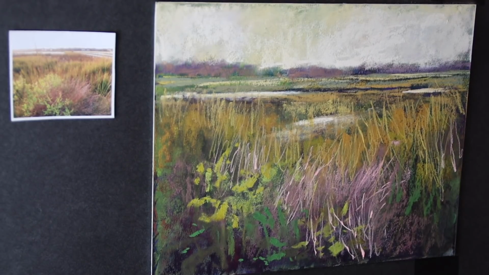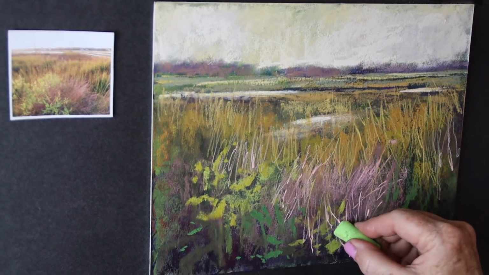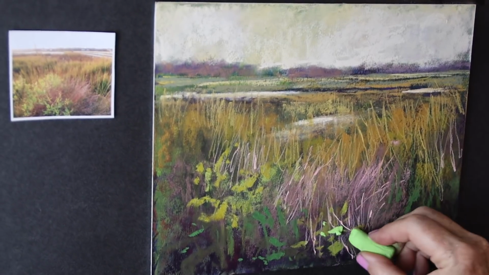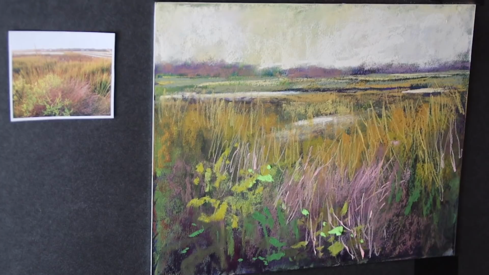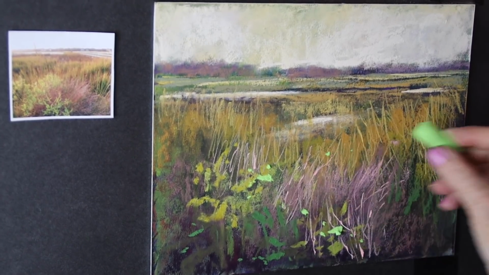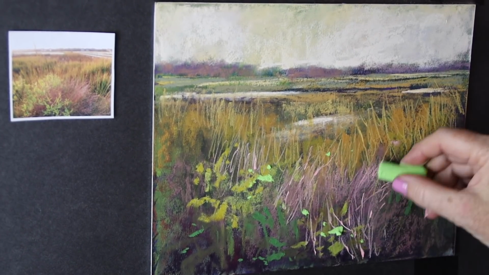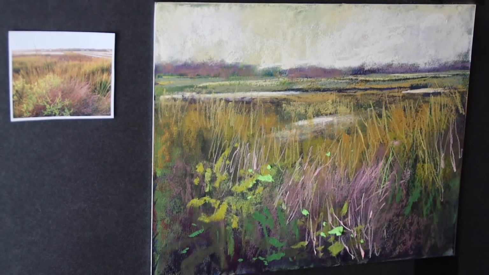Okay, so where am I at? I think I can come in and add just a little bit of brighter greens. Shout some of those brighter greens right in here. Oh yeah, I'm gonna do that. That's a good idea.